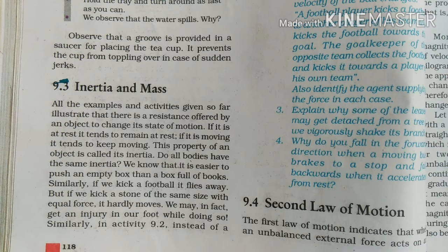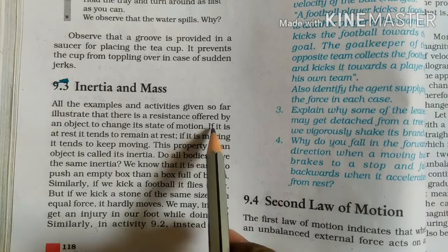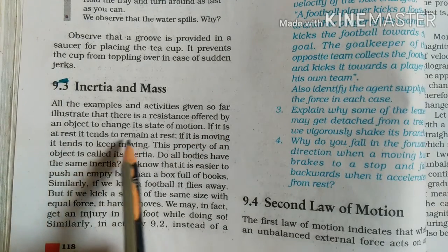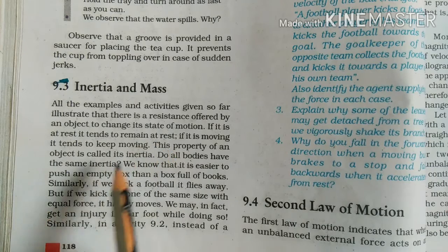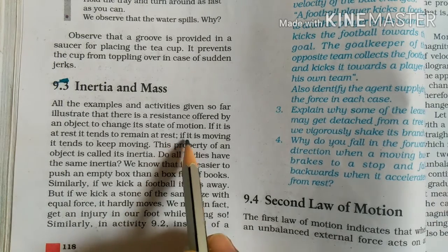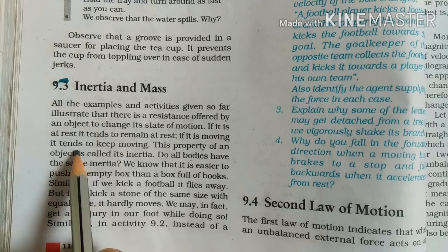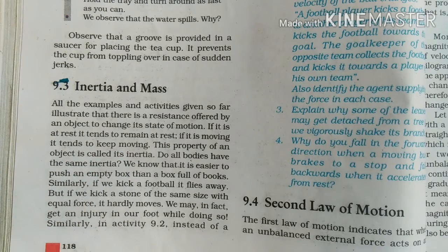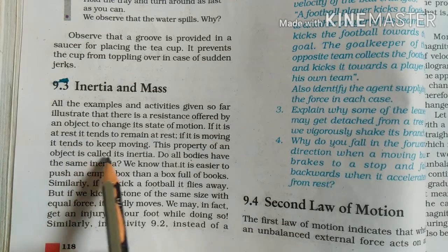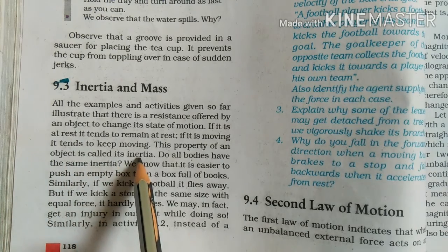We have seen this in the case of the coin. If an object is at rest, it tends to remain at rest. In the example, we have seen the coin remain in its rest state. If it is moving, it tends to keep moving. This property of an object is called its inertia.